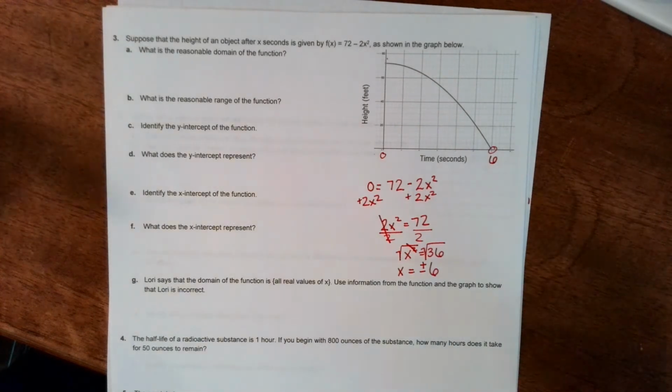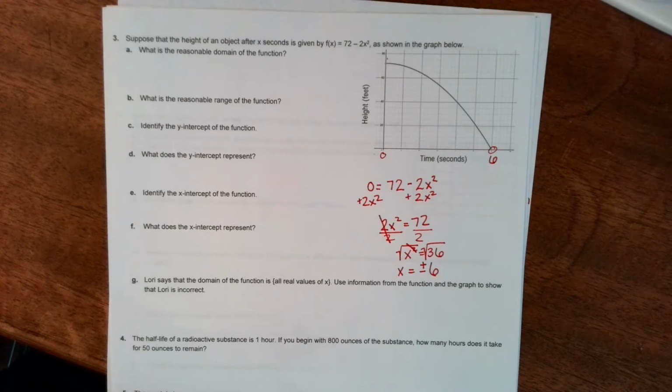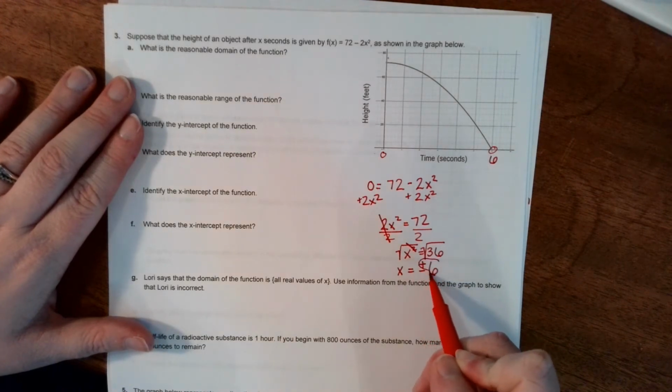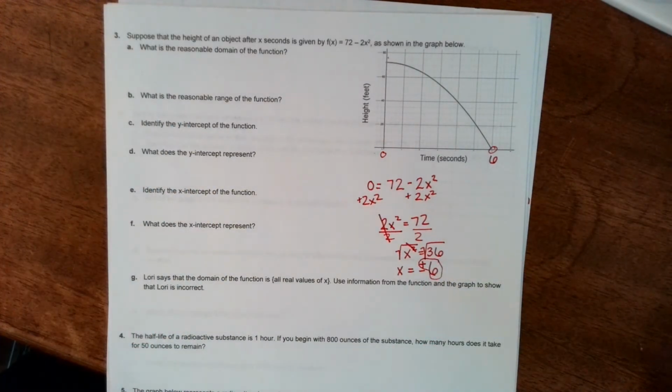Also, if you're measuring how long it takes something to fall, does a negative time make sense? No, it doesn't. So we're going to just use the positive value. But those of you that have gotten this far, I just wanted to throw that back out there: when you take the square root, you should get a positive and negative answer.